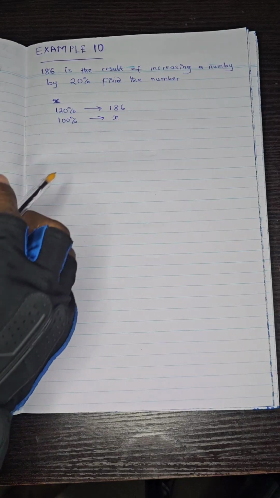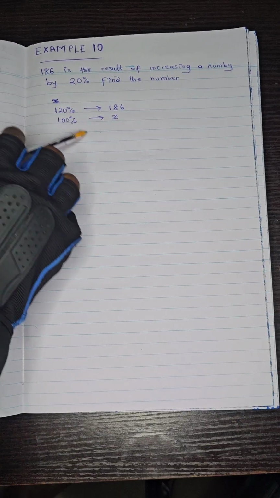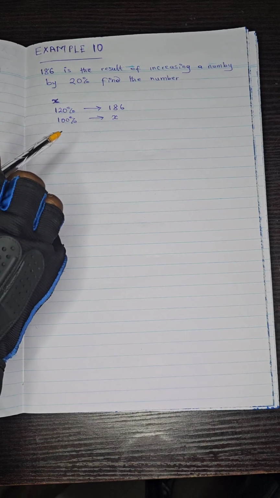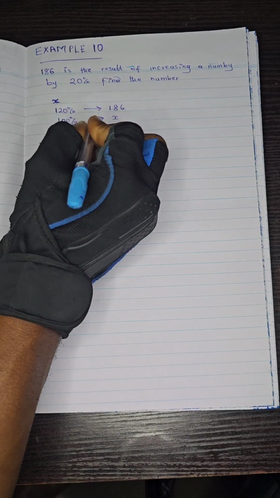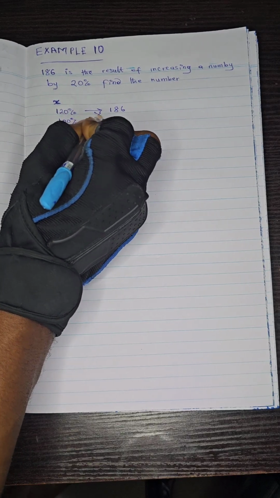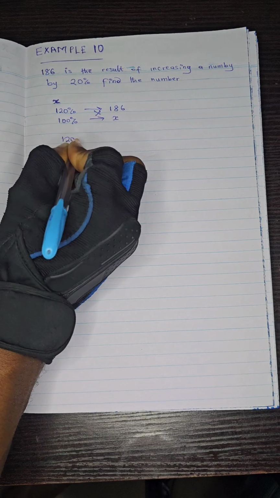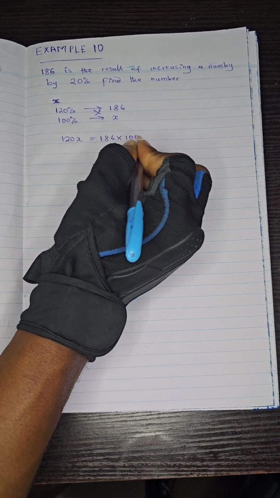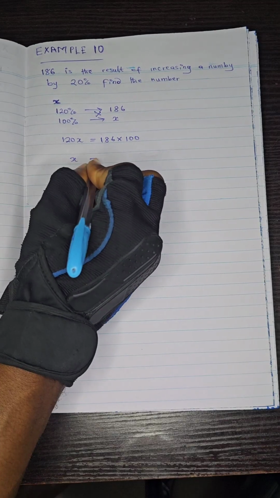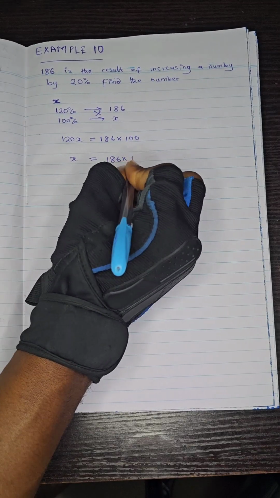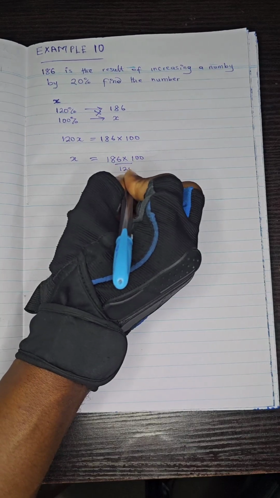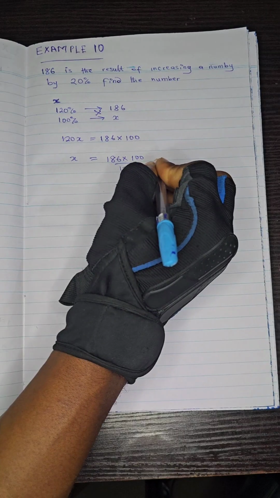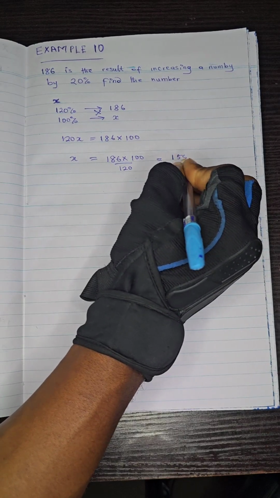The x that we are looking for. Then remember what I told you in the next class. Anytime you have a proportional question like this, always work. This is a shortcut, because I said in this class I'll be teaching you both my shortcut and the real maths you have to solve for. So you just cross multiply. When you cross multiply, you have 120x is 186 times 100. So x, when you make x the subject of the formula, is 186 times 100 all over 120. By the time you solve for this, you will get that your x is 155.